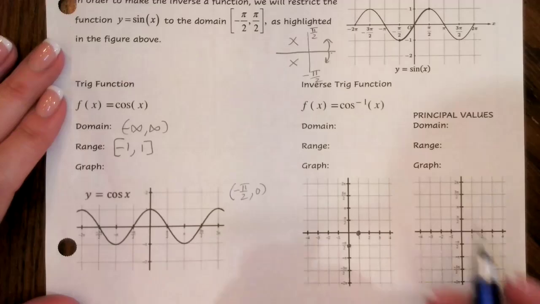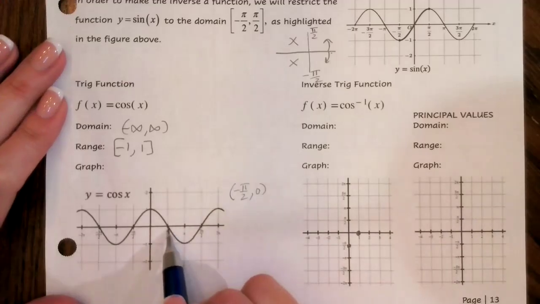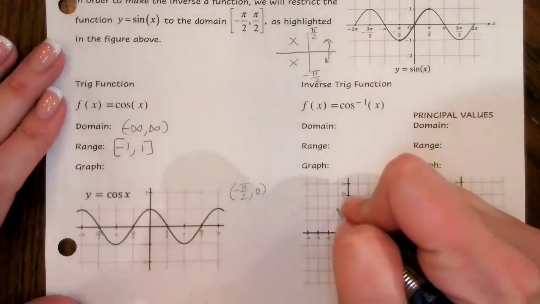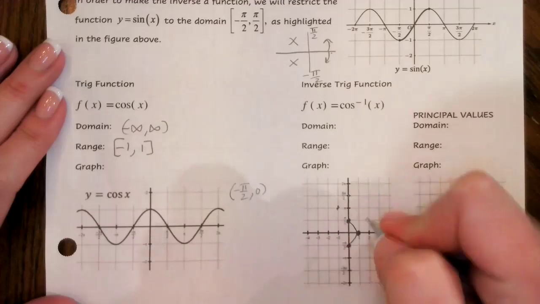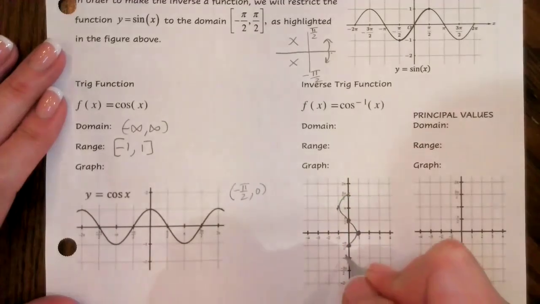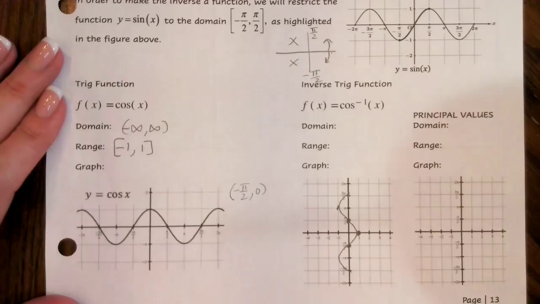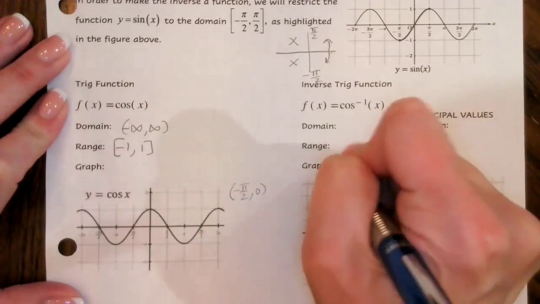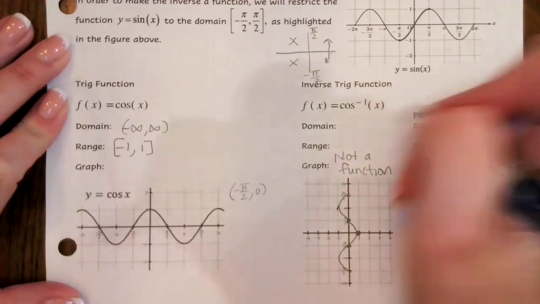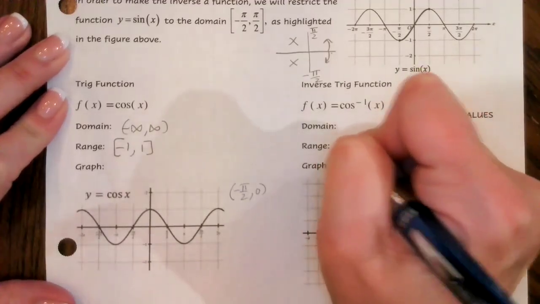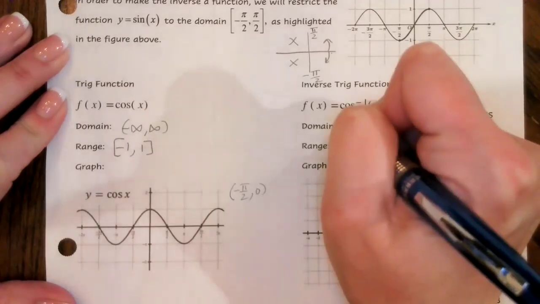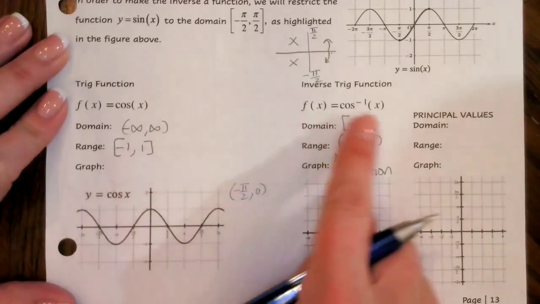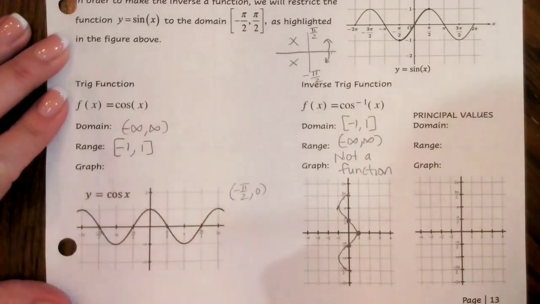And then we'll do the same thing for this side right here. We've got pi over 2 and 0, so 0, pi over 2 is right here. And then we keep going, and so we get a graph similar to that sine one that looks like this. This is not a function. Our range would be from negative infinity to infinity, and our domain would be negative 1 to 1 because we switch the x and y values, so our domain and range switch.